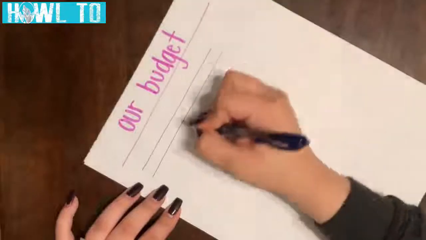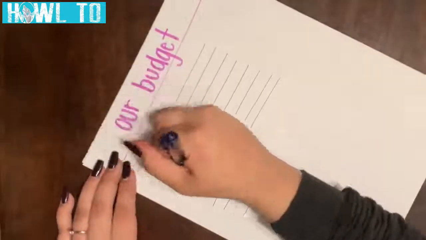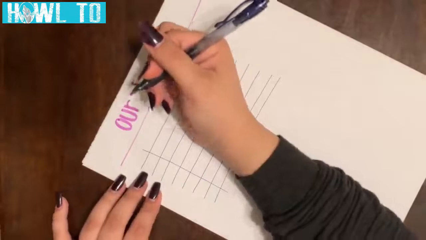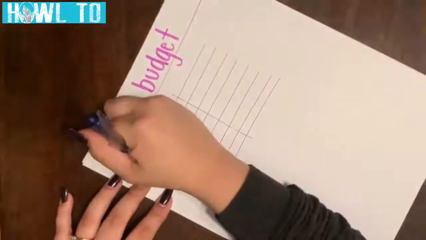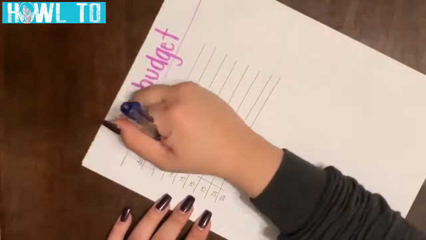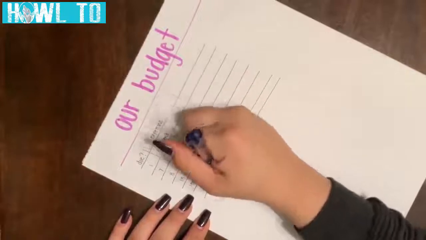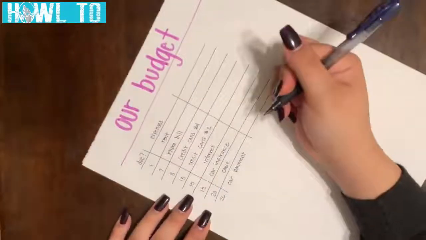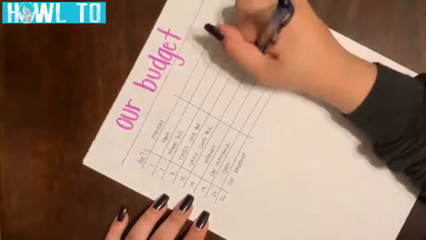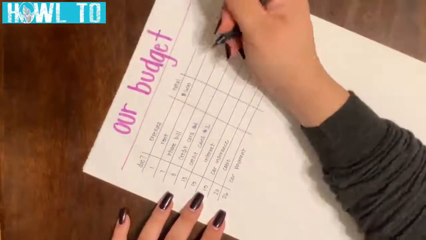Next, I'm going to list all of our expenses. So I'm going to create another table. Can you guys tell I like tables? The first column will be the due date of the expense. The second column will be the expense itself. And following will be the total amount due for that expense for the month.